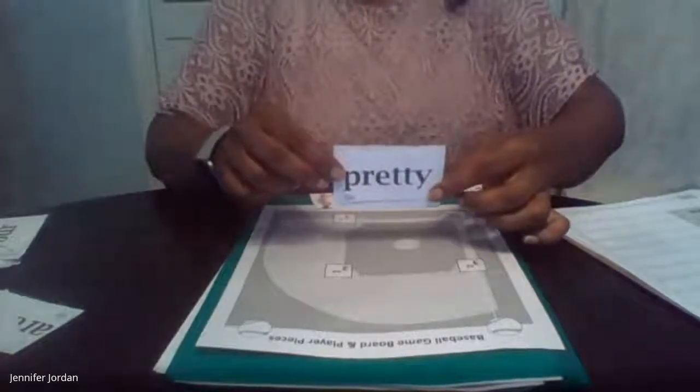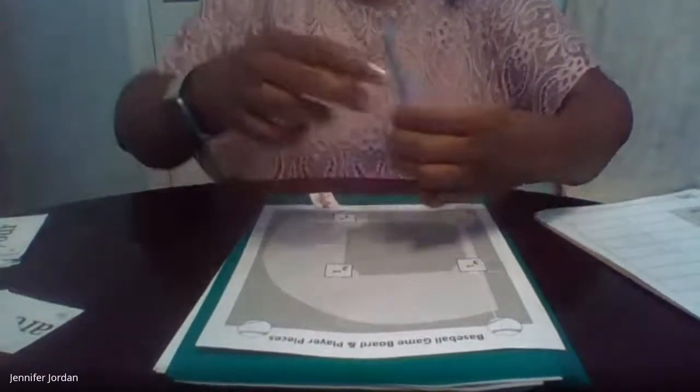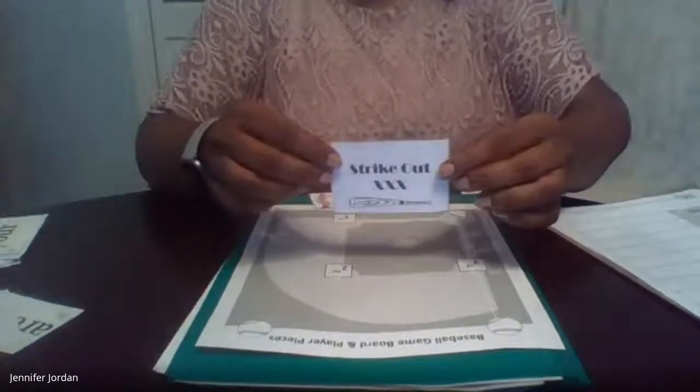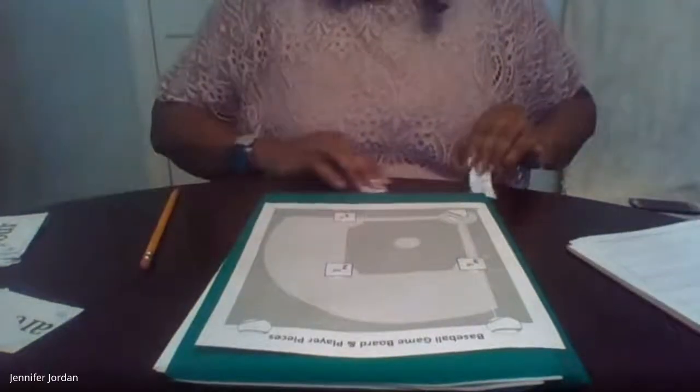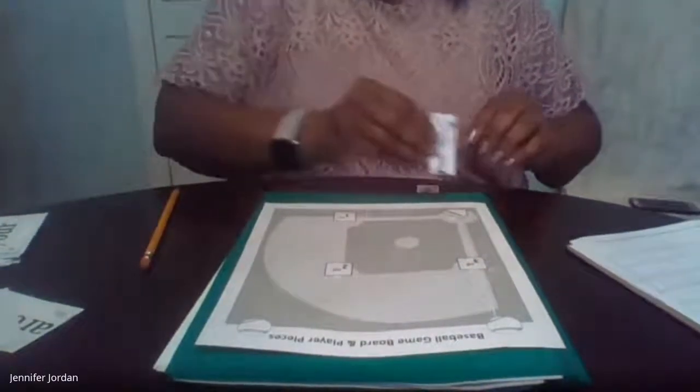And unfortunately, red team, here's your word, pretty, but it's a strikeout. This is a pretty good game. So red team scores, we're on the third inning. Red team has 0 in the third inning. We're going to keep going. All right, so next the white team goes up to bat.